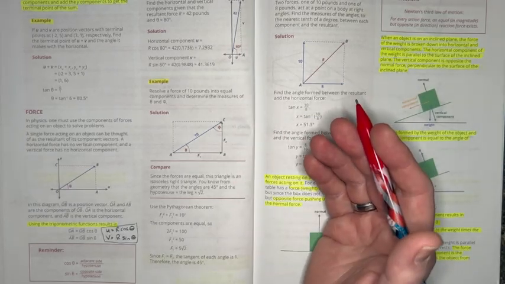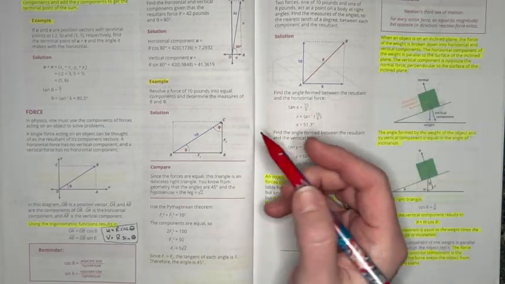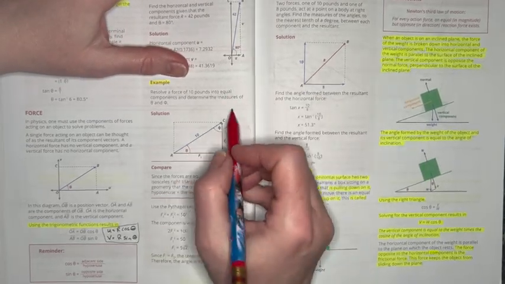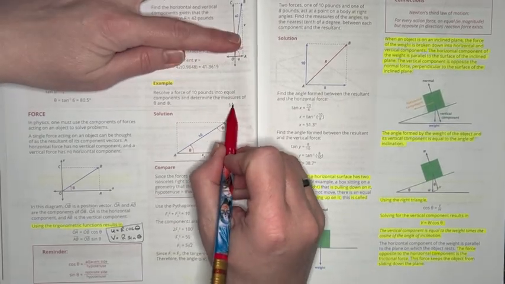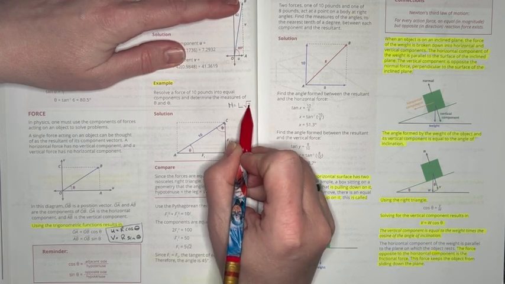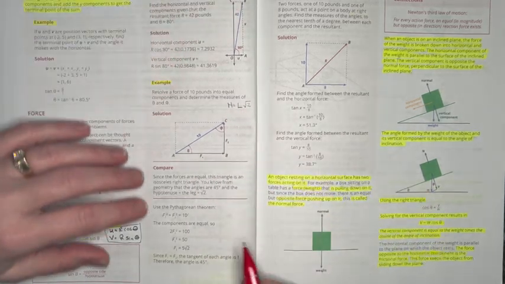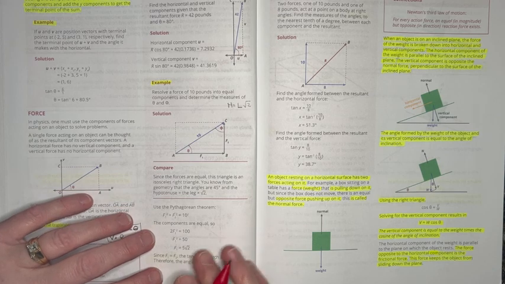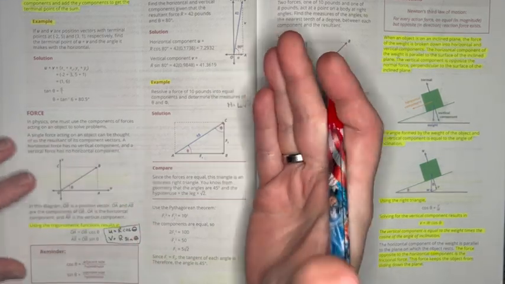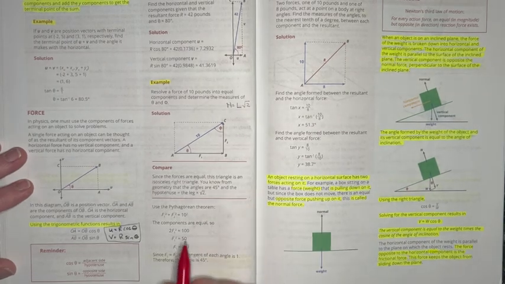But they also want to know, what is the force? Well, if we remember our 45-45-90, we would know that the hypotenuse is equal to the leg times the square root of 2. They solved it a little bit differently down here, but I'd like to stick to the things that we know.